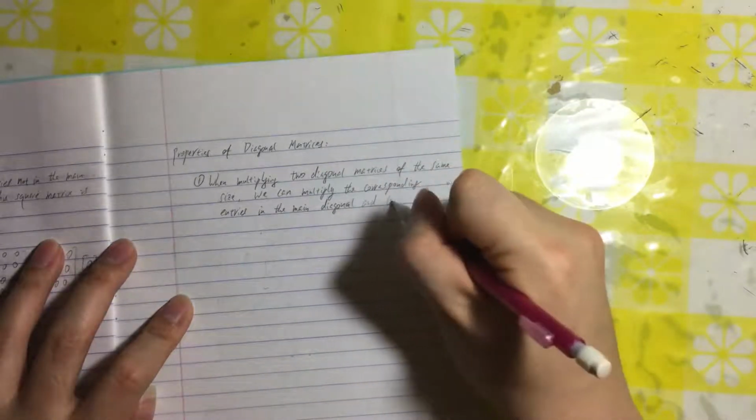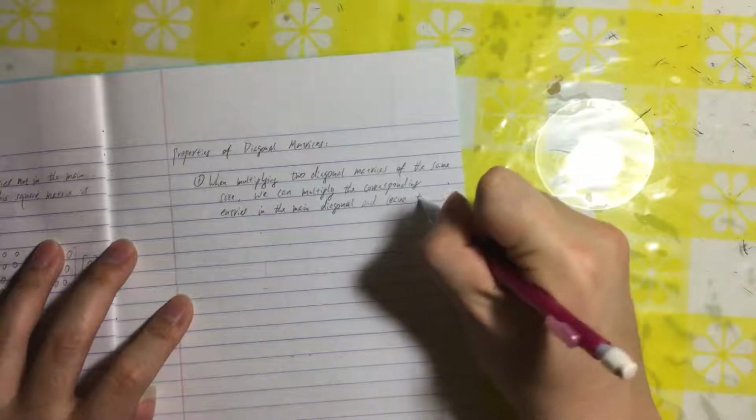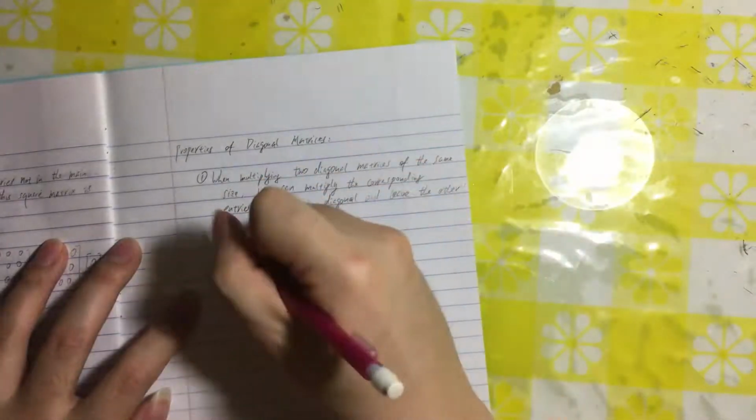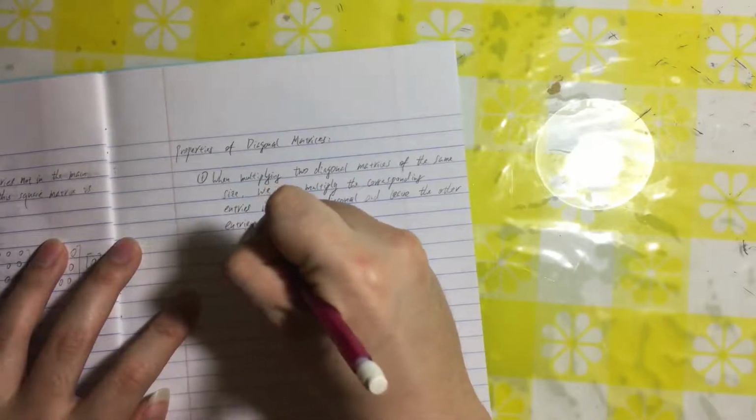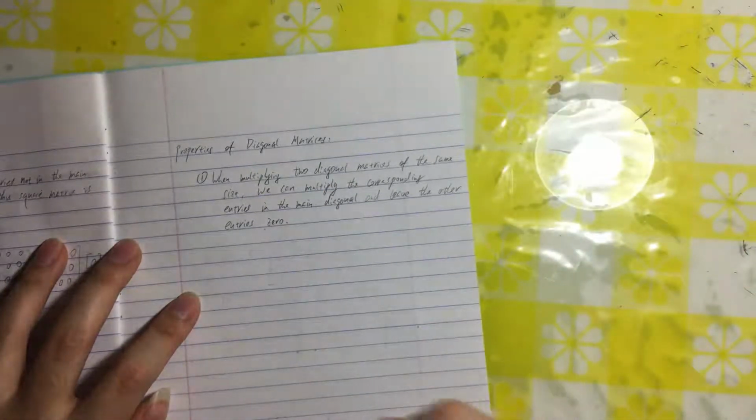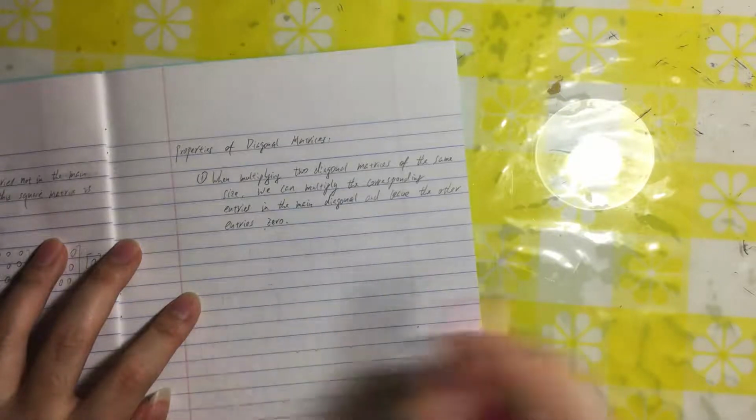And leave the rest as 0. Leave the other entries as 0. When we multiply two diagonal matrices of the same size, we can multiply the corresponding entries in the main diagonal and leave the other entries as 0.